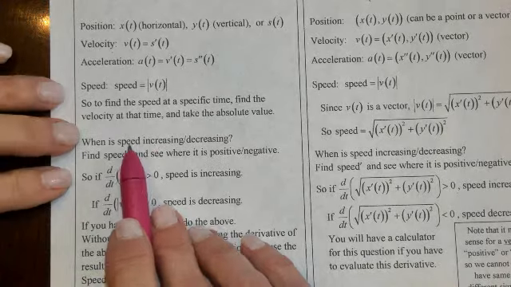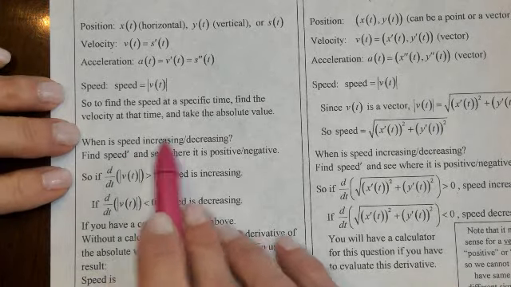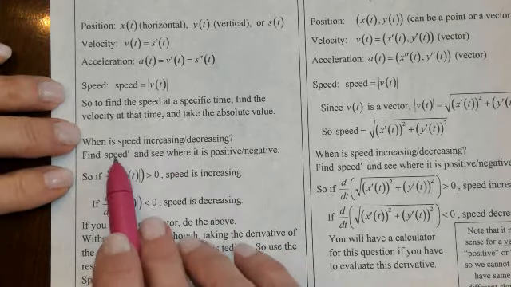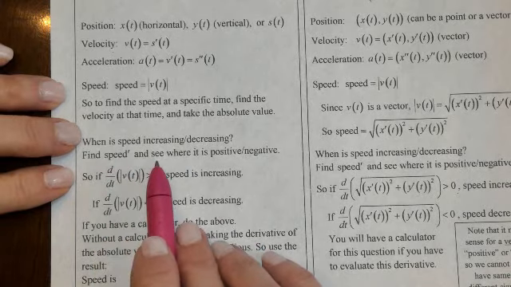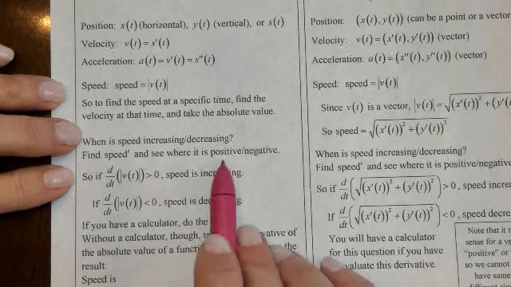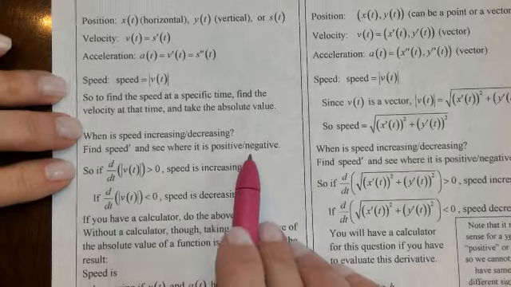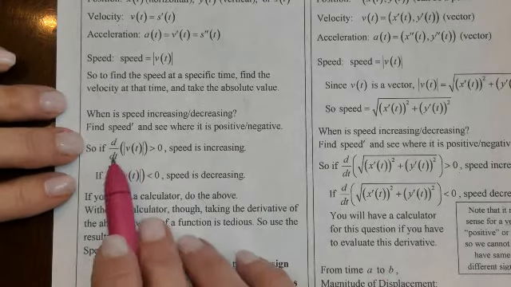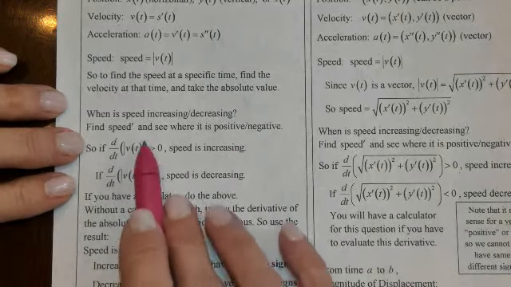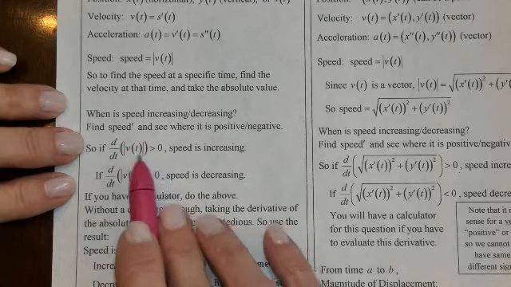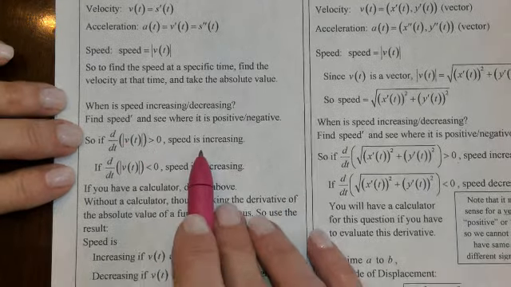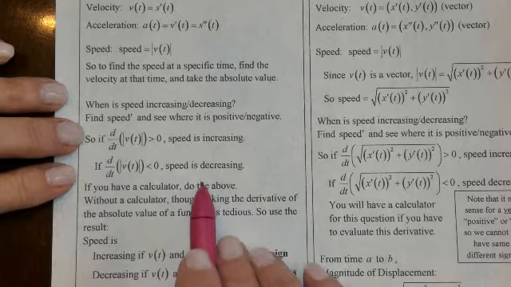We see if the derivative is positive or negative. So we want to find the derivative of speed and see what time values make it positive and negative. The derivative of speed, which is the absolute value of velocity: when the derivative is positive, the speed is increasing, and when that derivative is negative, the speed is decreasing.